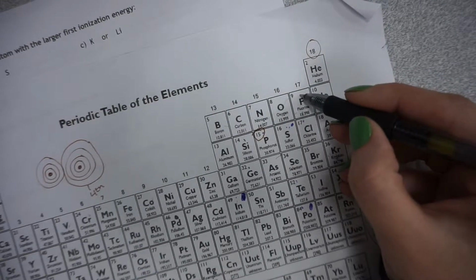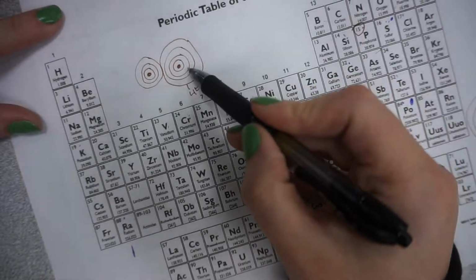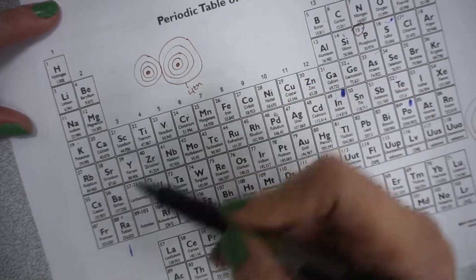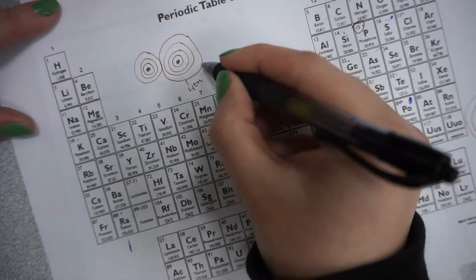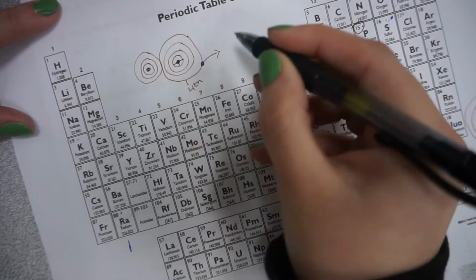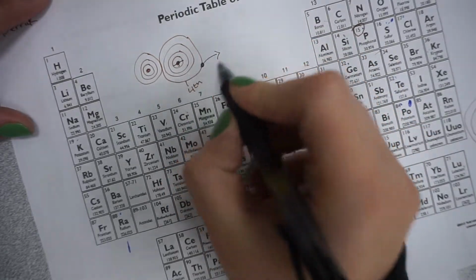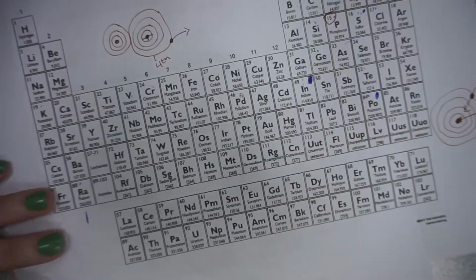So these have the highest ionization energy. These would have the lowest because they have more energy levels, which are the little circles on that Bohr-Rutherford model. The electrons we're taking away are further from the source attracting them to the atom, so it's easier to pluck them off.